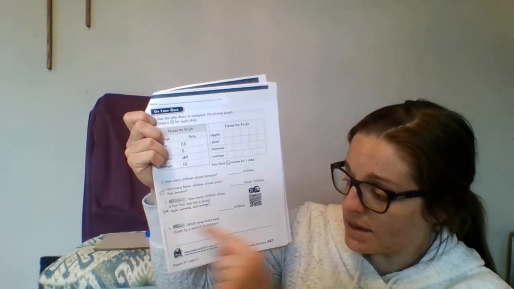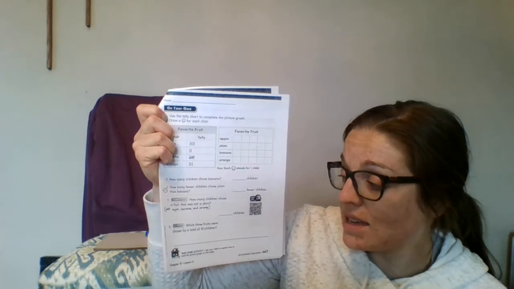And then number 8 says, which 3 fruits were chosen by a total of 10 children? So looking up here, you're going to figure out what 3 fruits could you add together to get exactly 10 children. So you might have to try a couple different combinations, and then you're going to write those 3 types of fruit that added up to 10 children down here.